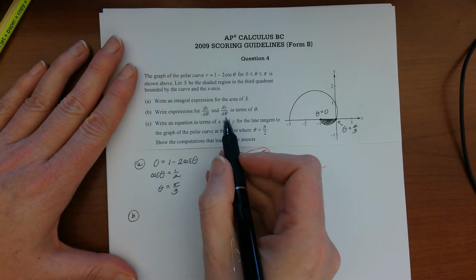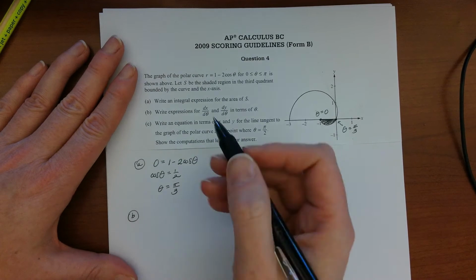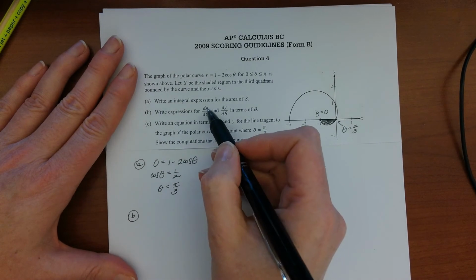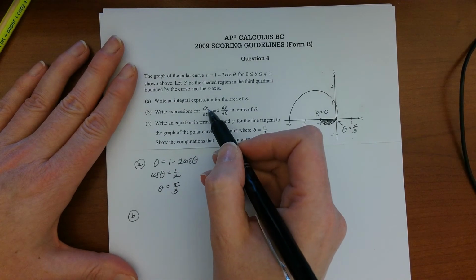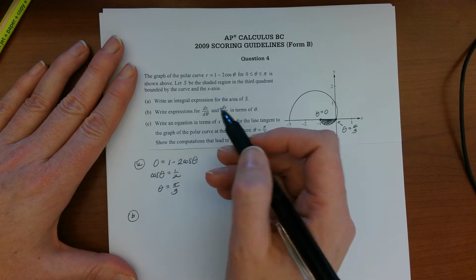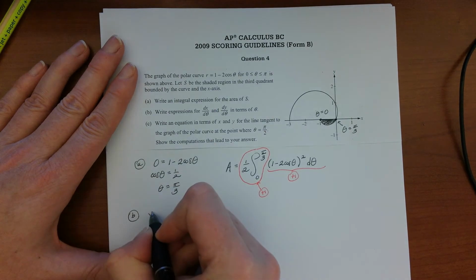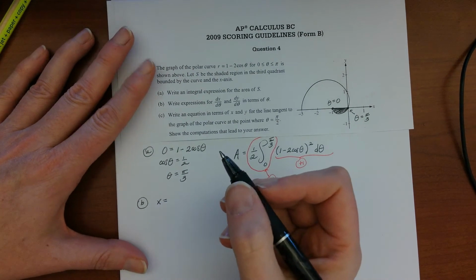Okay. Now part B is the meatiest part of this particular problem. Find dx d theta and dy d theta. So the plan is to take the derivative with respect to theta of x. So that means that you need x in terms of theta. So first start with your conversion between rectangular and polar.